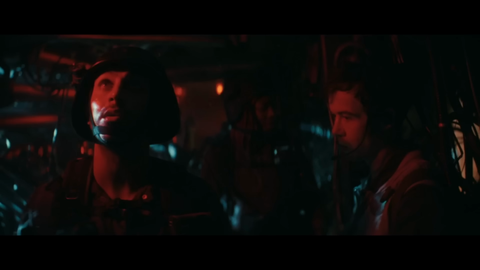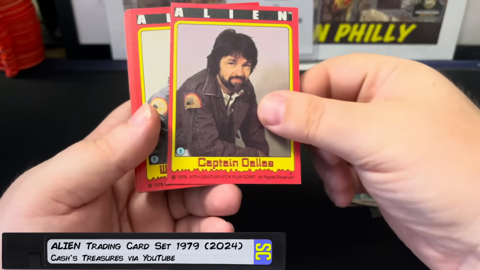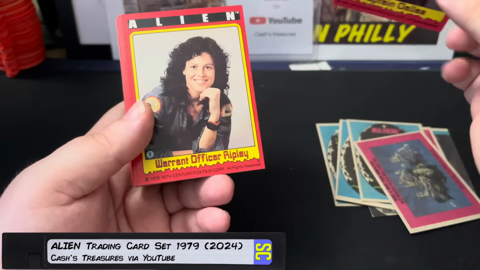Now, as they step into the ship, one of the crewmates asks, "Wayland-Yutani? I used to collect the cards when I was a kid." Likely a reference to the alien trading cards that were distributed in the early 1980s.